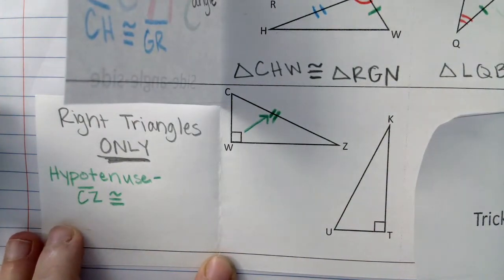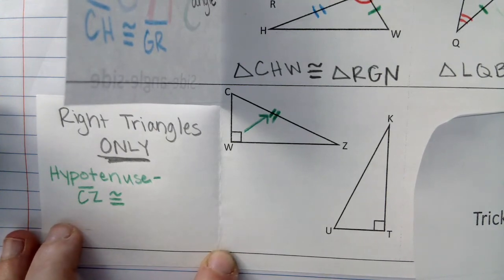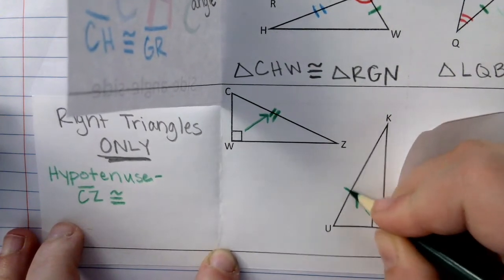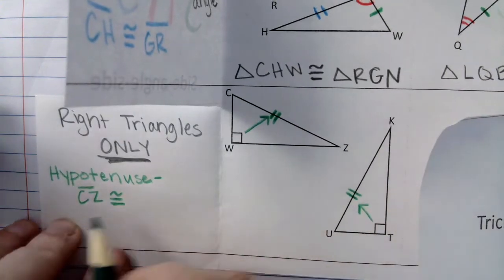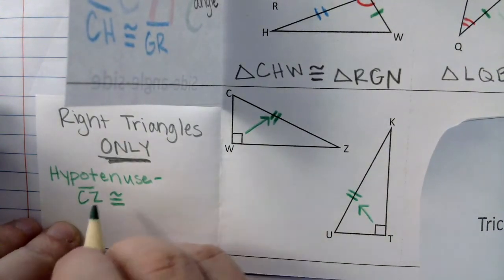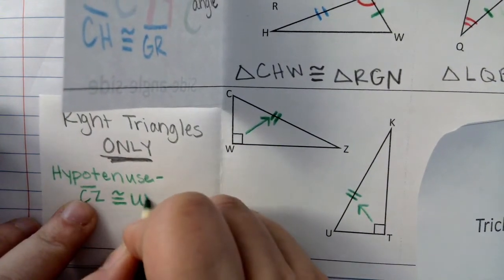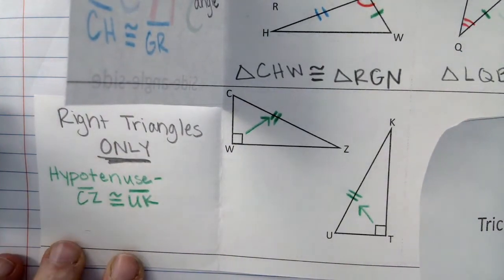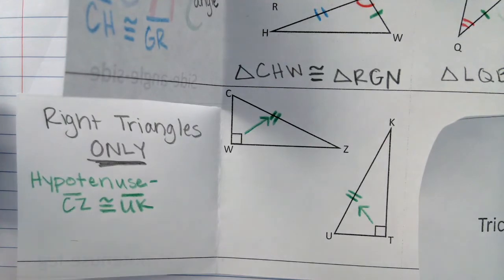All right, then we have the leg. A leg, it just means one of the other sides. Okay, triangles have legs. The reason why is probably because there's 2 of them, and humans have 2 legs, so triangles get 2 legs. But they're called legs. It doesn't matter which leg we mark here for our purposes, but remember this is more used for identifying. So let's do WZ.